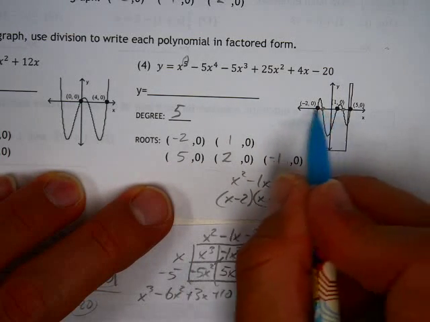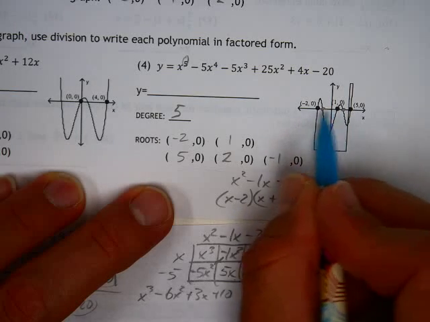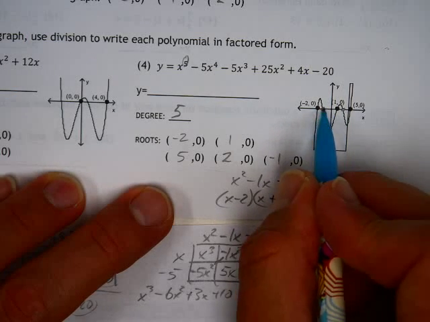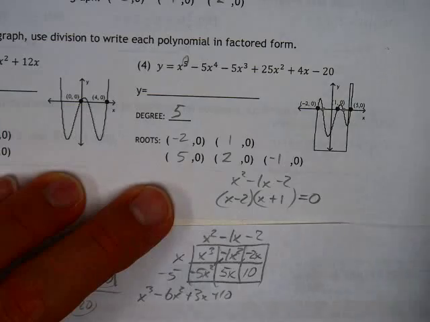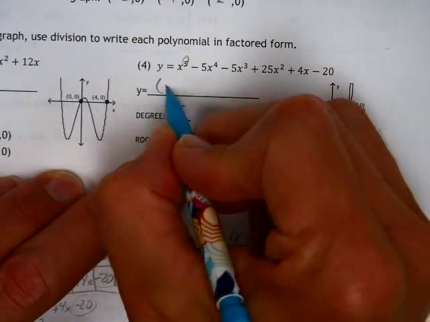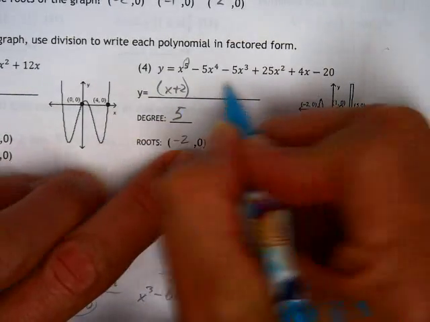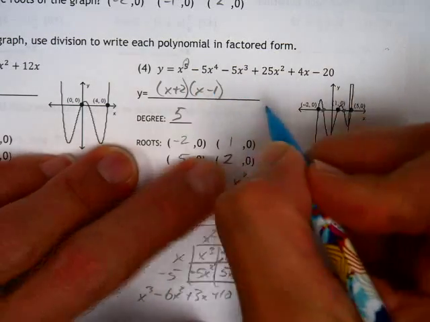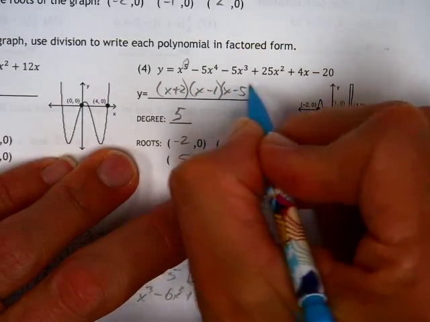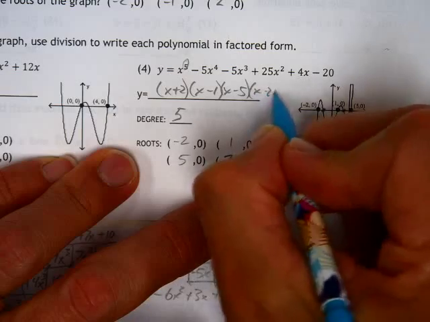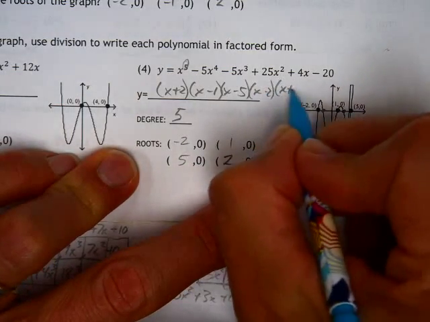Again, you can see that I can clearly not just guess because of the way it looks, because that does not look like a -1 if that's a -2. Anywho, factored form, I've got an x plus 2 based on that. I've got an x minus 1 based on that. X minus 5, x minus 2, and finally the last guy, x plus 1.